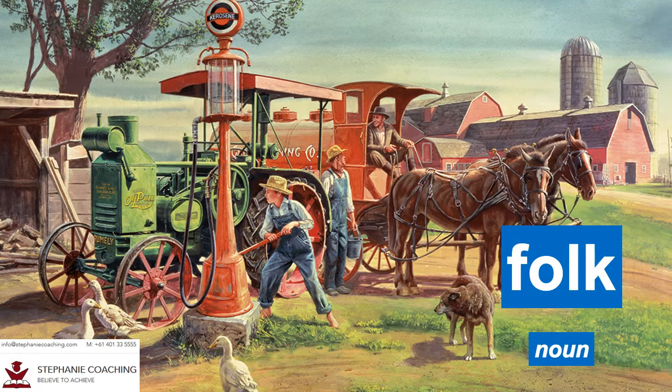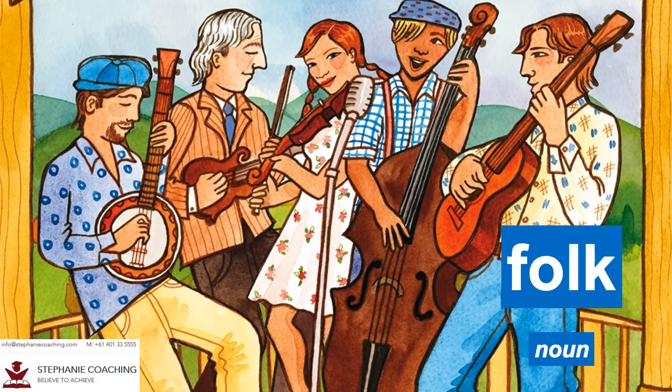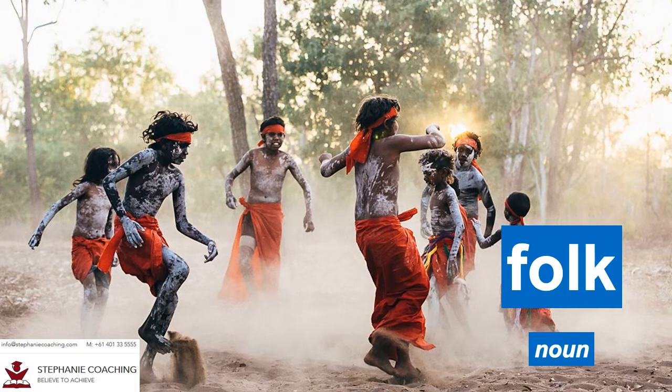Word number 8 is folk. The noun folk is another word for people. For example, my dad is a country folk and he often wears cowboy clothes. Folk also relates to music. It is also a reference to the traditional art or culture of a community. For example, the Aboriginal folk songs bring back memories of Dreamtime stories.